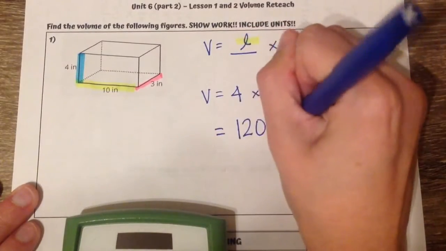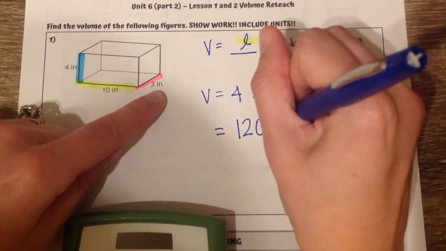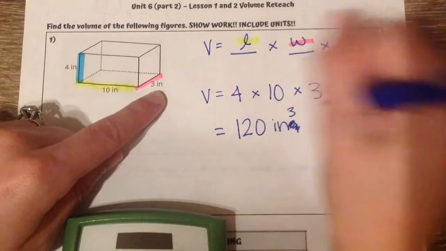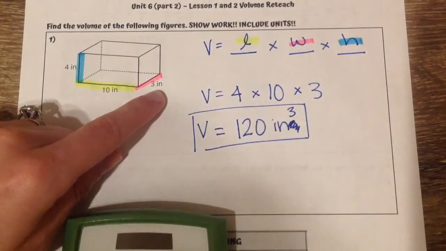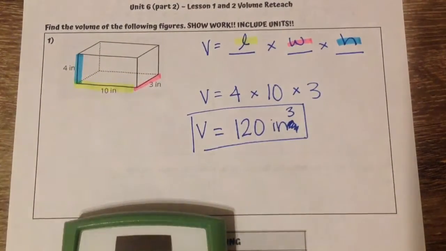And if we include our units, since we were multiplying 3 units together, it's 120 inches cubed. And that is it. So for the volume with just whole numbers, we're just multiplying these three numbers together. Now we're going to look at fractions.